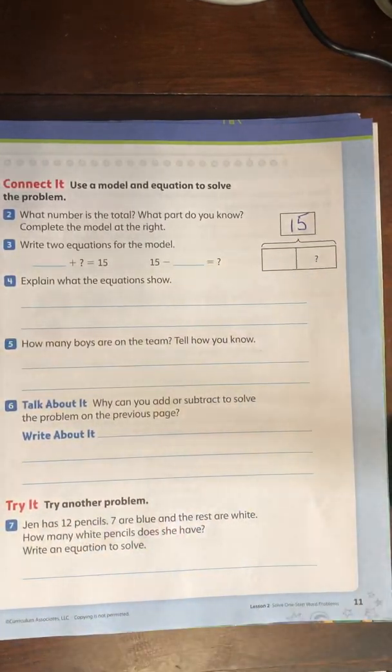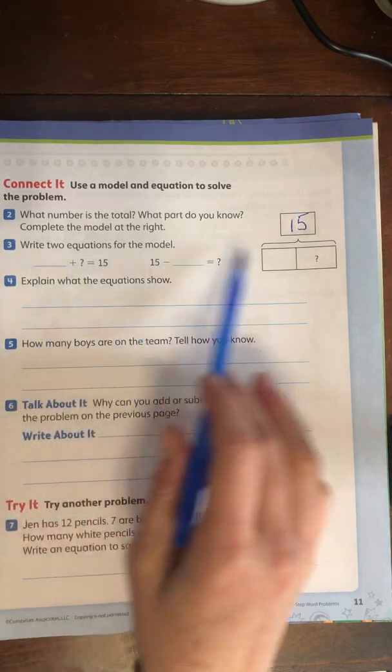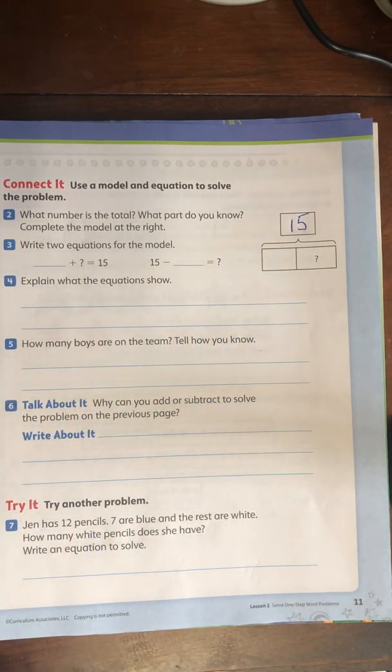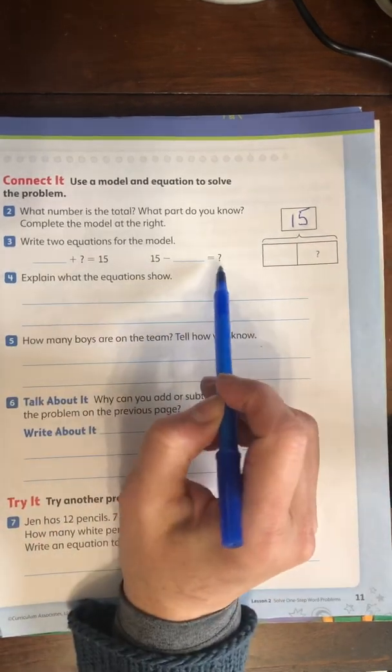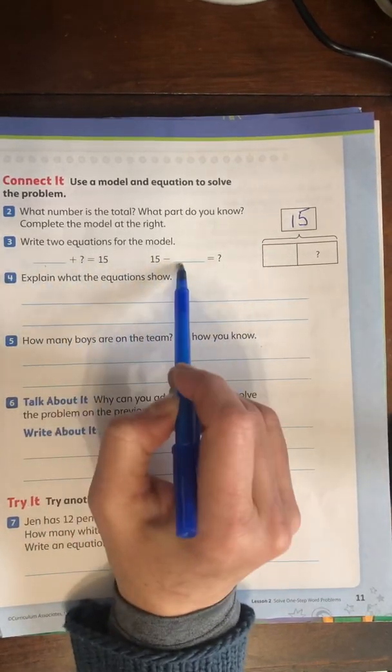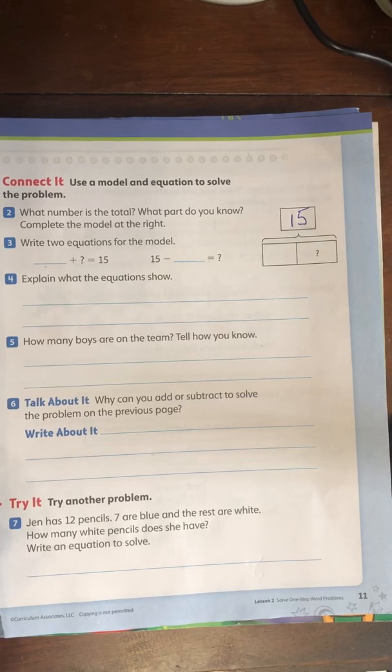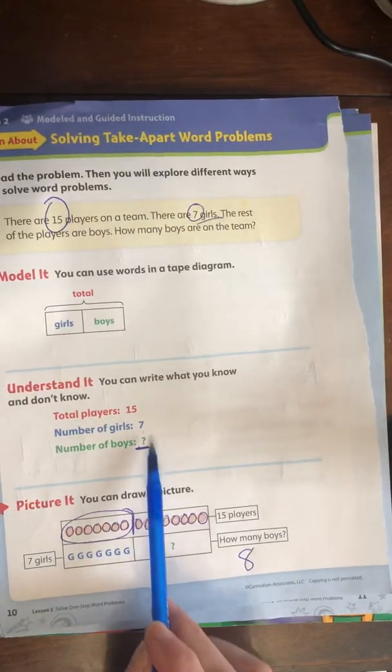Similar to just exactly the same thing as a number bond, isn't it? So now we're going to write 2 equations for this model. Now, this is the part we know. And from our story, we know the number of girls is 7.